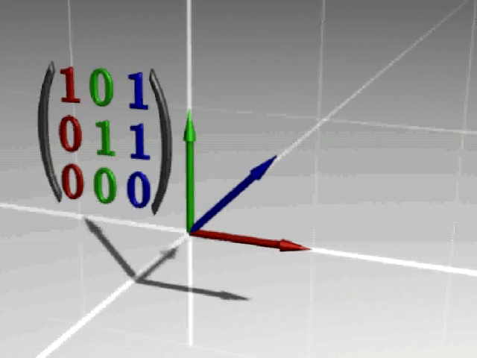Here is a matrix with 3 columns. We can think of each column as a 3-dimensional vector. The red vector points in the x direction, the green vector points in the y direction, and the blue vector has both x and y components.